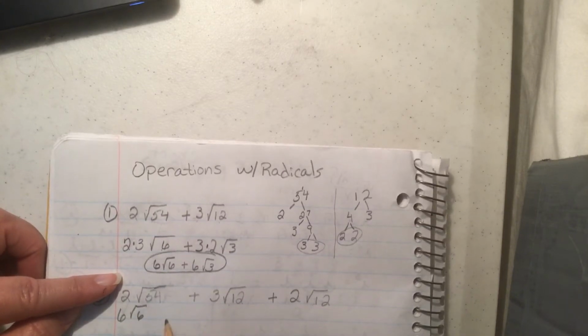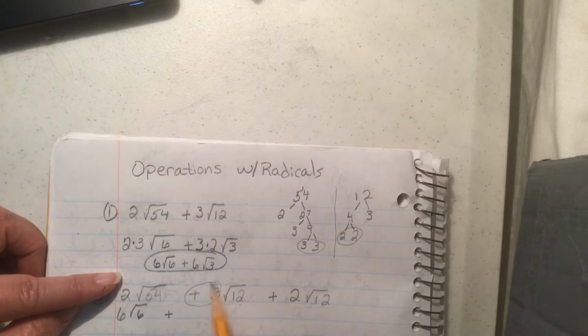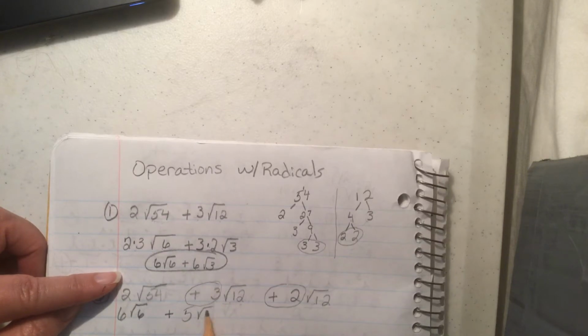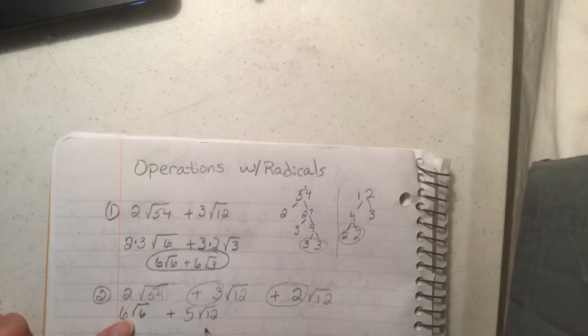That's okay. Then I'm going to come right here. That radical and that radical are exactly the same, so I'm going to work with my coefficients. That's a 3 plus a 2, which is a 5 square root of 12. Now I'm going to check to see if there's a chance that I can combine with this one. I know from up there I can't, but that's okay.